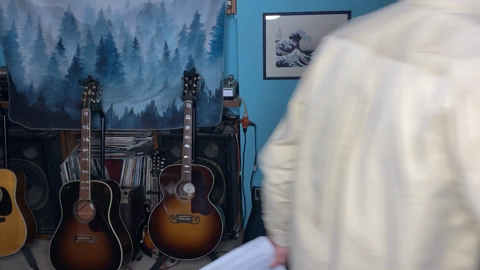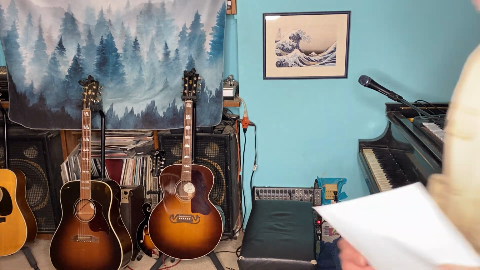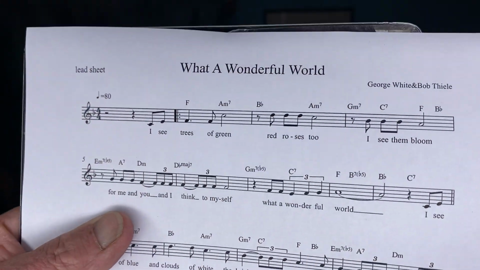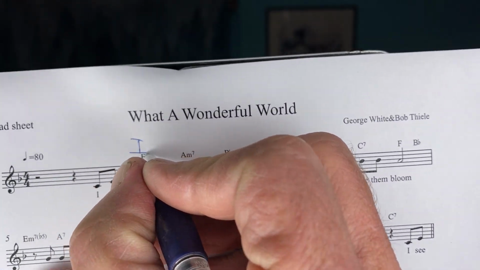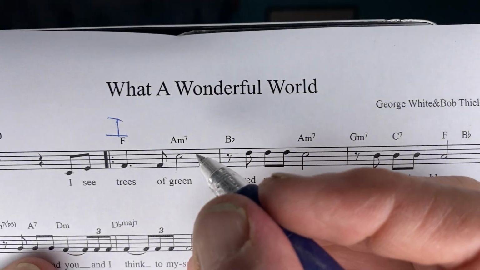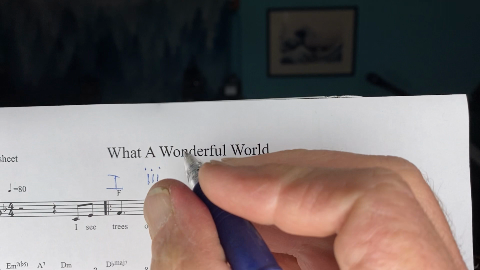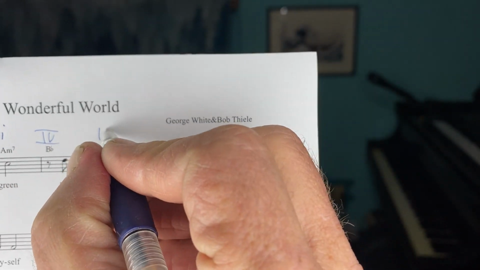So the first thing we're going to do is fill in the sheet with the correct Roman numerals. I didn't mean chord symbols, I meant Roman numerals. So for instance, in the key of F, we know that F is the 1 chord, so we would put a 1 above it here. And we know that the A minor is the 3 chord. Notice the lower case, since this is the 4 chord, major, 3, etc.